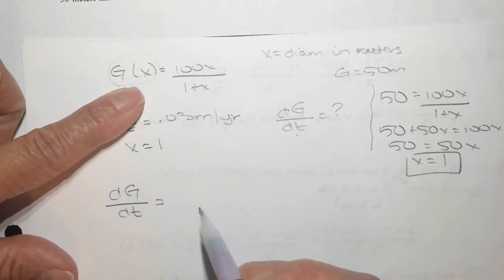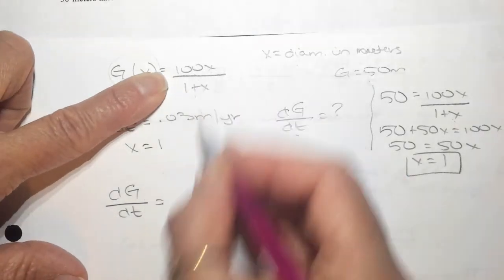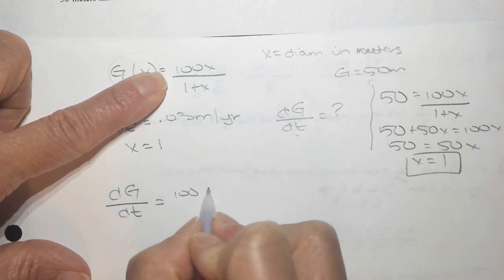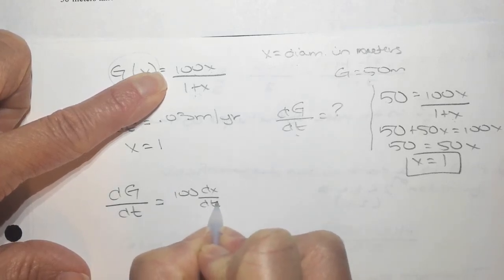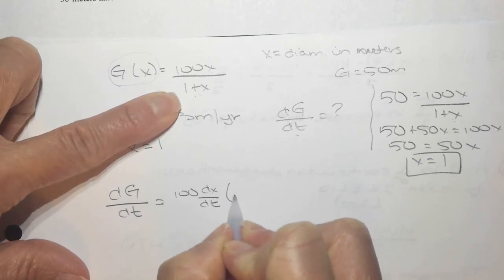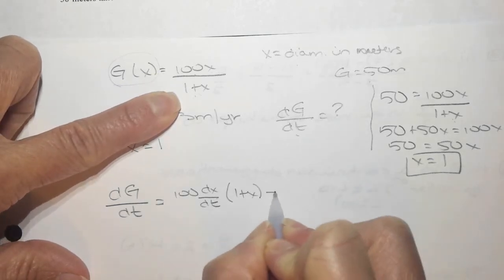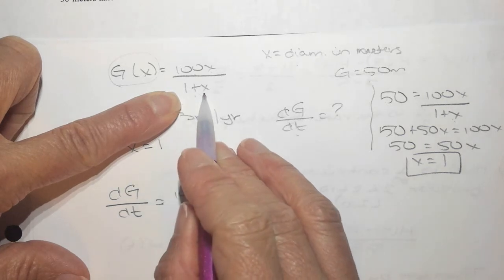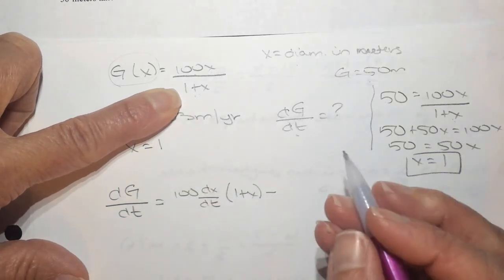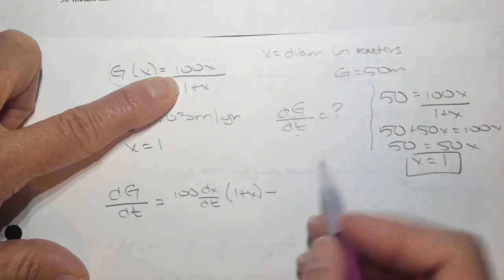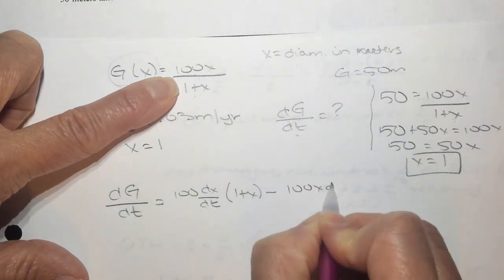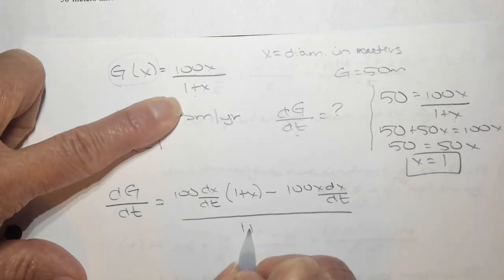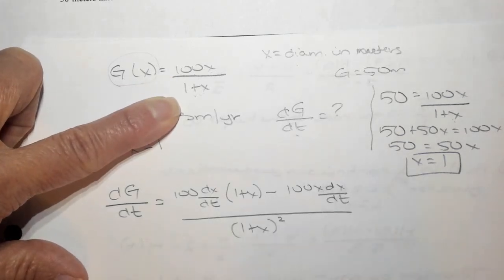Okay, which is 100 dx/dt, that's the derivative of the top, times 1 plus x minus the derivative of the bottom. This is 0 plus the derivative of x with respect to time is dx/dt times 100x. So we have 100x dx/dt all over 1 plus x, the quantity squared.